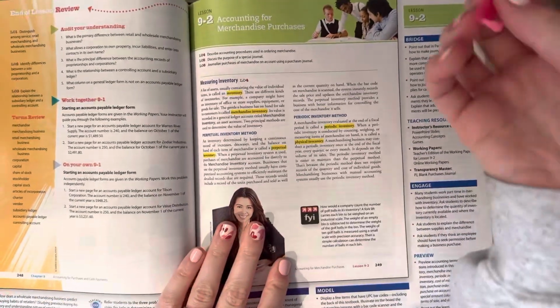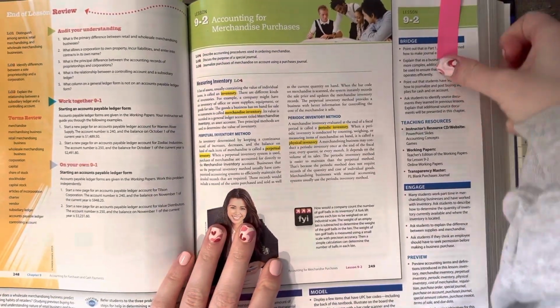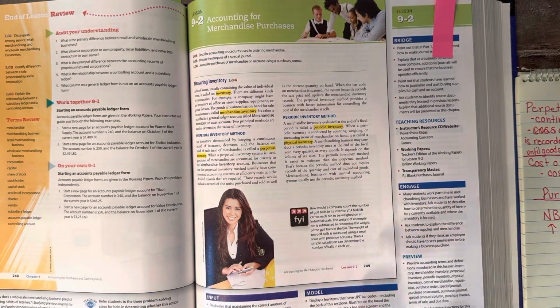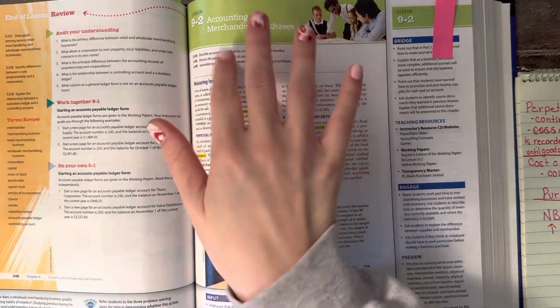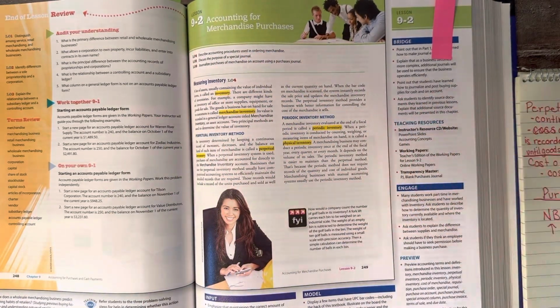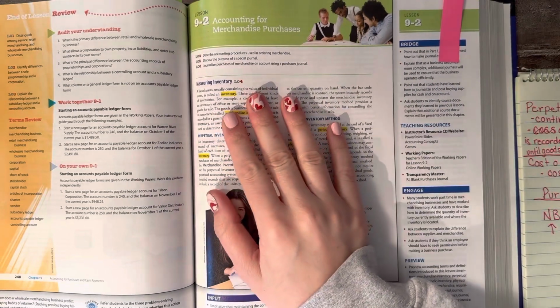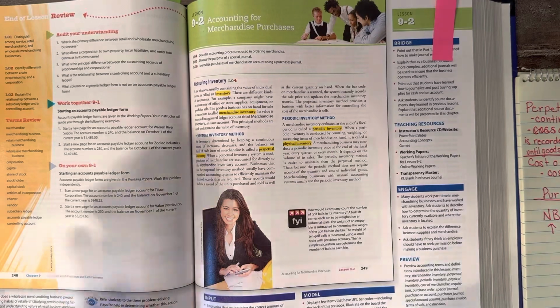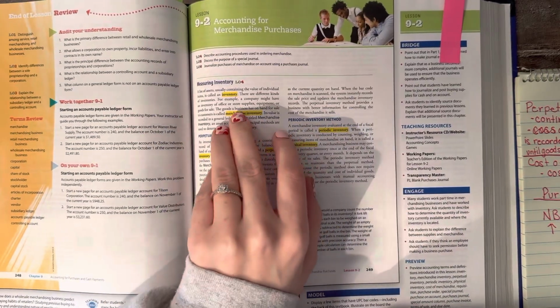So the first thing I'm going to do is go over a basic review of what the chapter is about. This chapter is learning about measuring inventory and accounting for merchandise purchases. So the first thing we have is this new concept of merchandise. We did not learn this in a sole proprietorship, but we're going to learn it in a merchandise company.